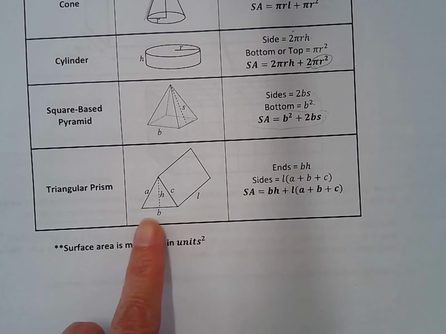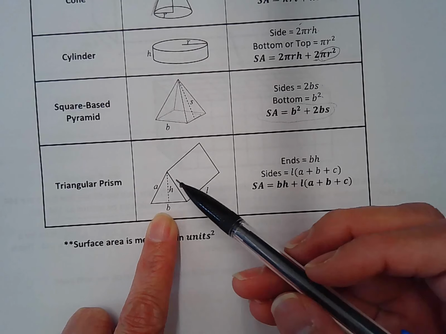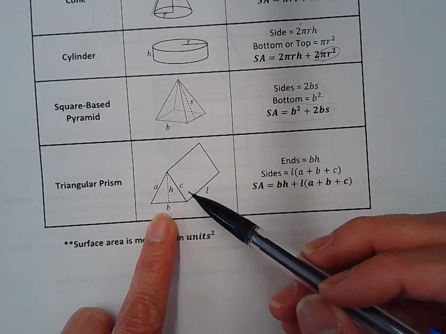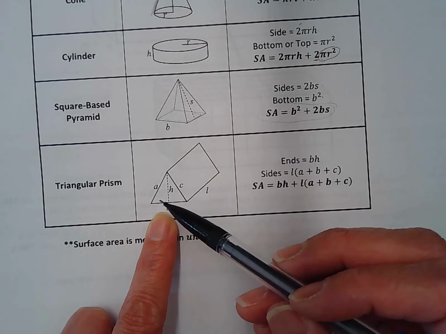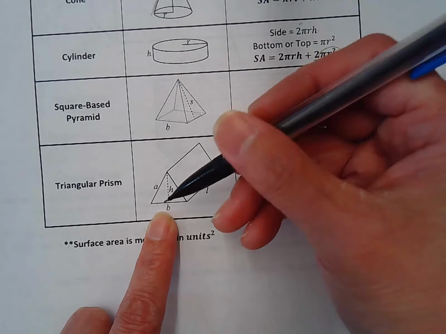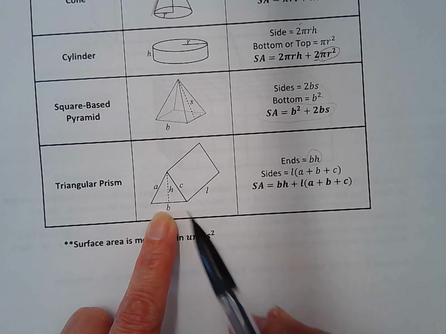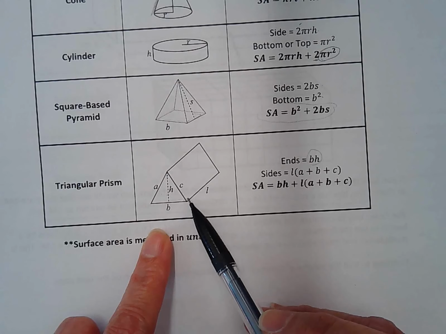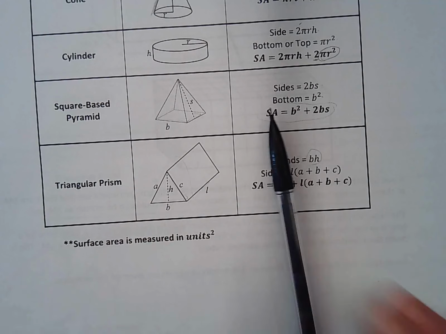Okay, and then this is a triangular prism. Okay, this reminds me of the chocolate Toblerone, or this reminds me of a tent, right? So base times height divided by 2, but there's front and the back, b times h, and then a, b, and c times the l. That talks about the three rectangles going around.